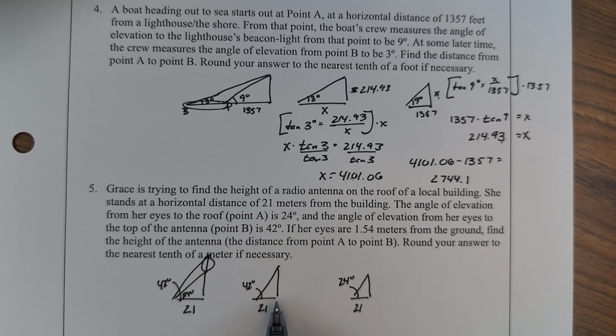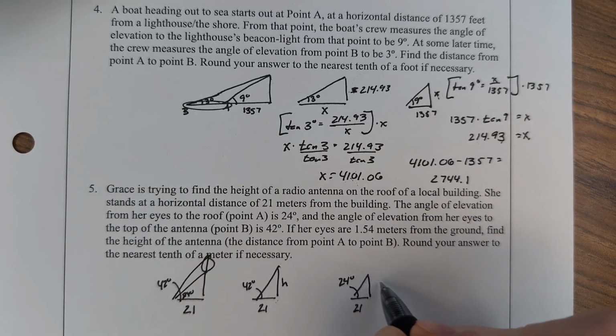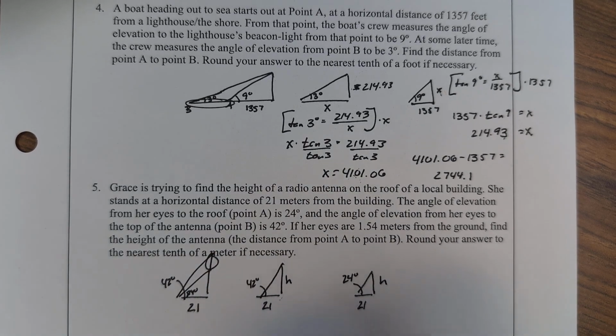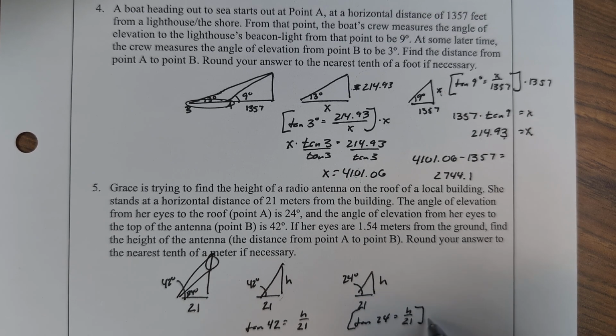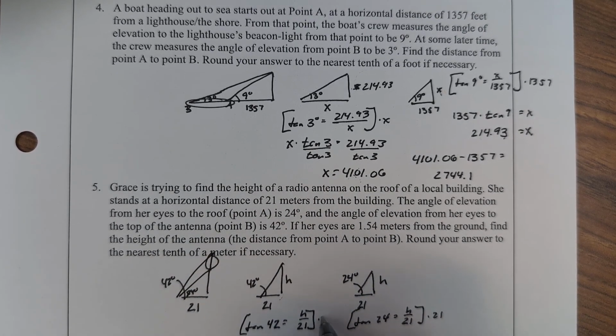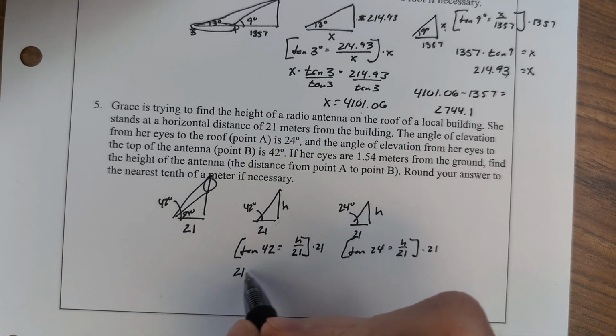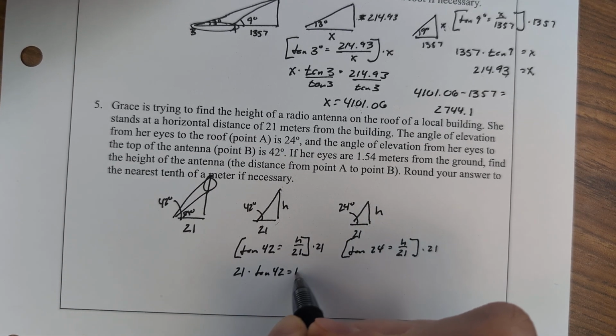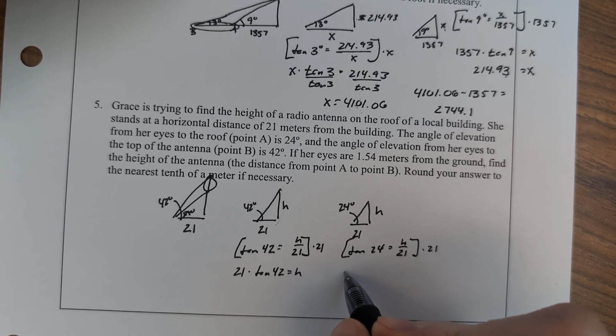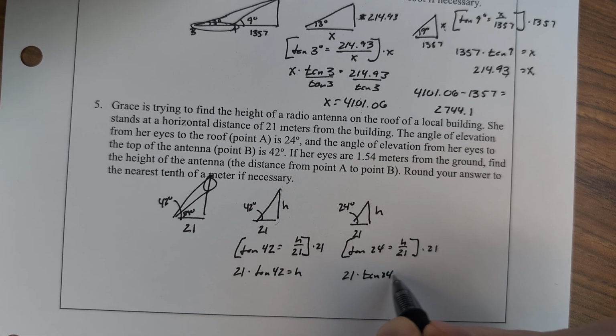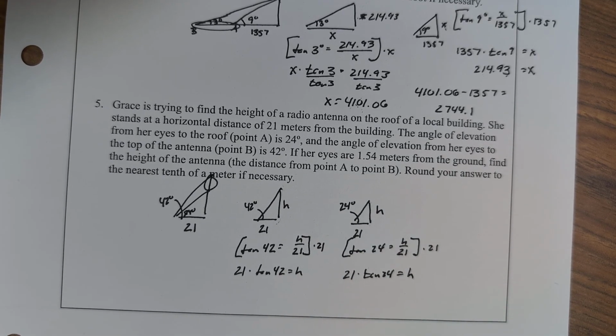If I know how tall it is from the ground to the top of the antenna, and from the ground to the bottom of the antenna, the difference between these two heights is how tall the antenna is. So this one is tangent. The tangent of my angle is opposite over adjacent. Same thing over here, opposite over adjacent. Multiply everybody by 21 in both cases. So 21 tan 42 equals h to the top of the antenna. 21 tan 24 equals h to the bottom of the antenna.